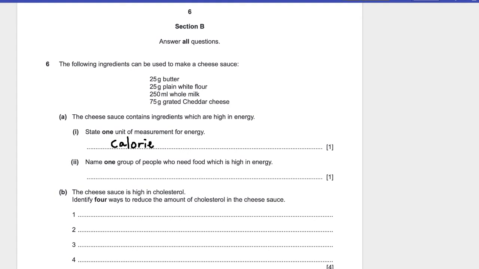Name 1 group of people who need food which is high in energy. Children, or you could have athletes. The cheese sauce is high in cholesterol. Identify 4 ways to reduce the amount of cholesterol in the cheese sauce. So we could use an almond milk instead of the whole milk.